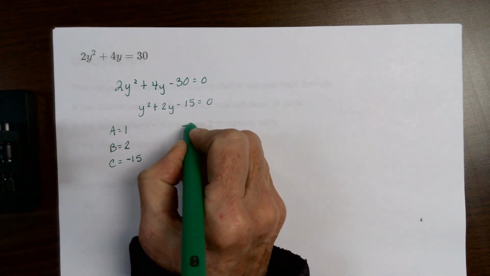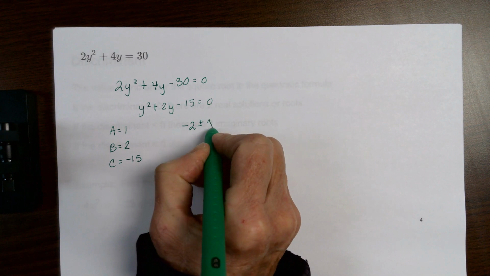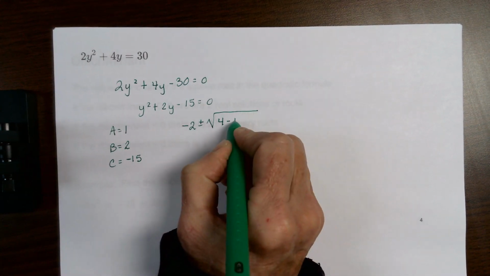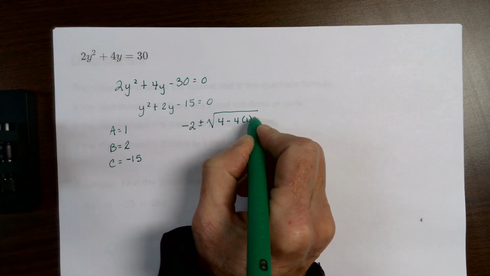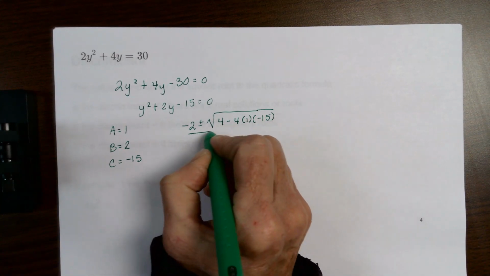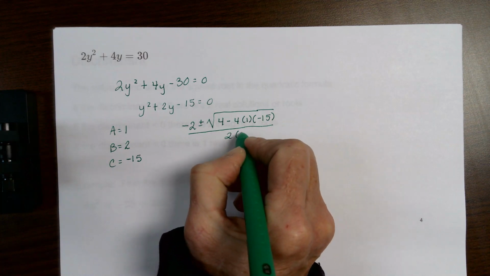So I have negative 2 plus or minus the square root of 4 minus 4 times 1 times negative 15 over 2 times 1.